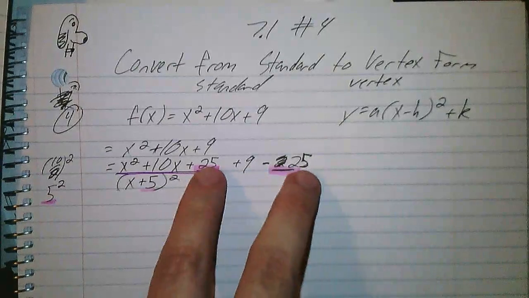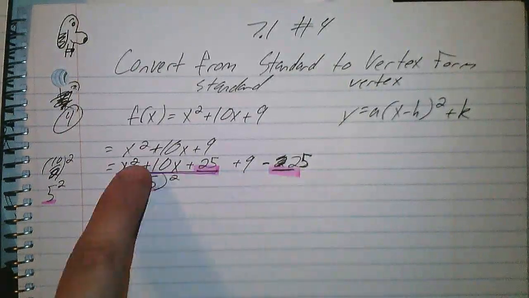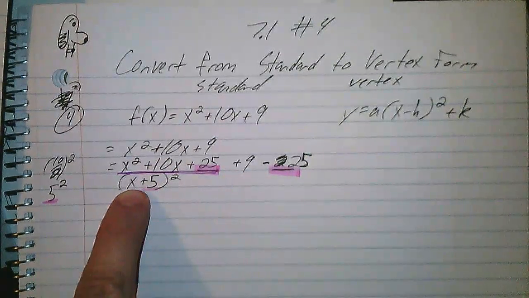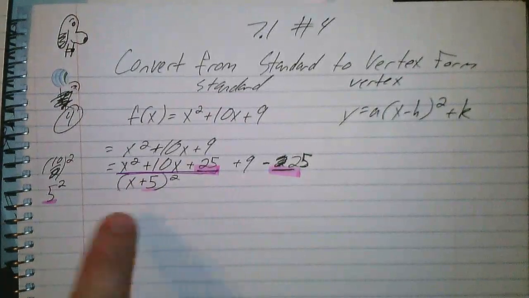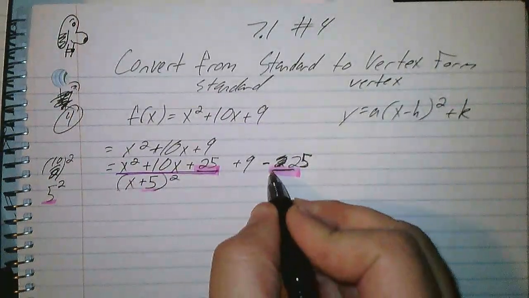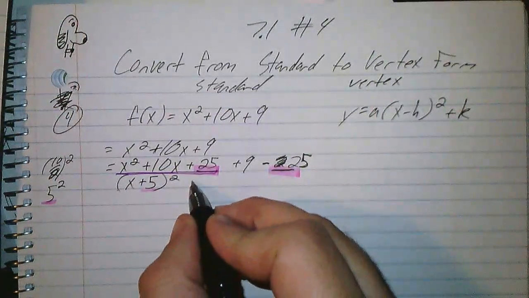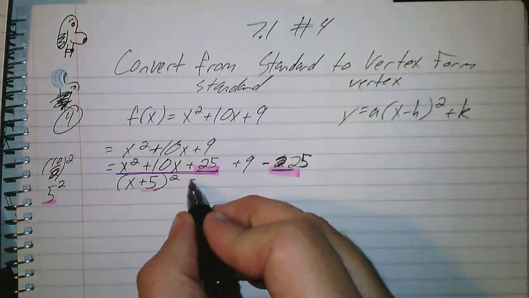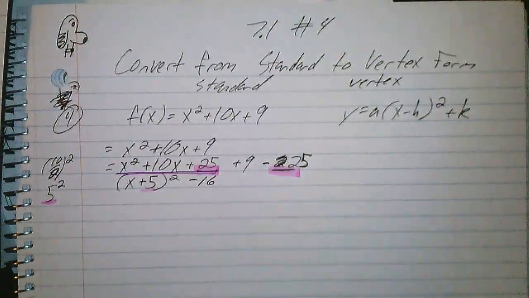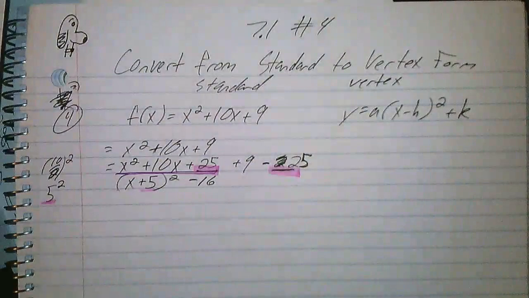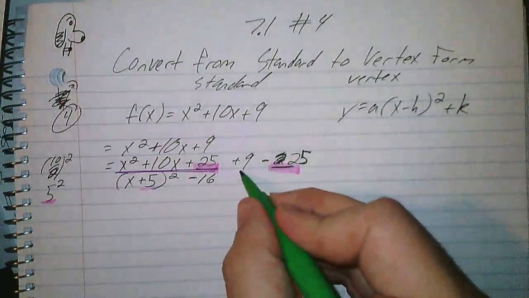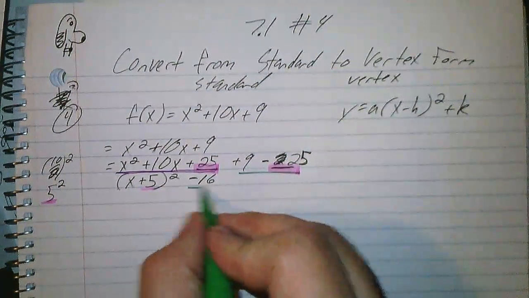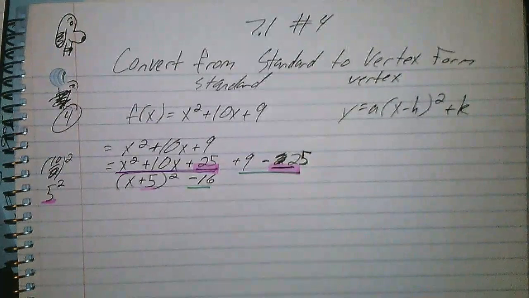So again, these don't cancel out. We have to turn this trinomial into a binomial squared. And then 9 minus 25, now we can combine that to get negative 16. So again, that's where these pieces are coming from.